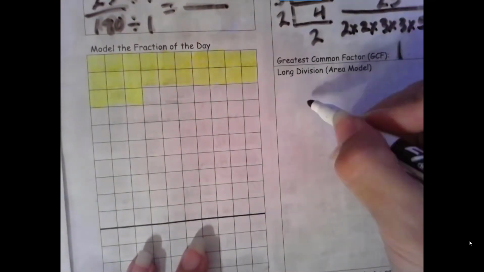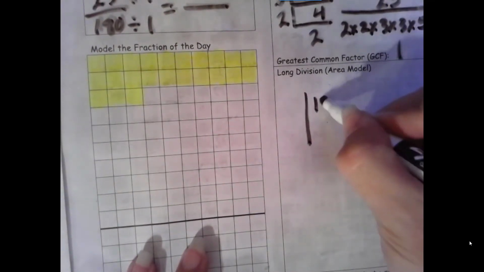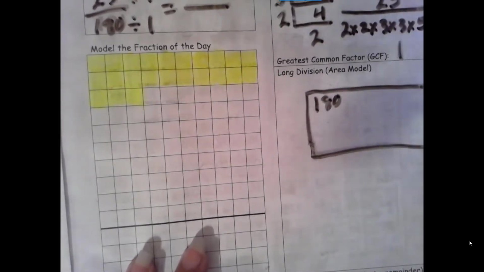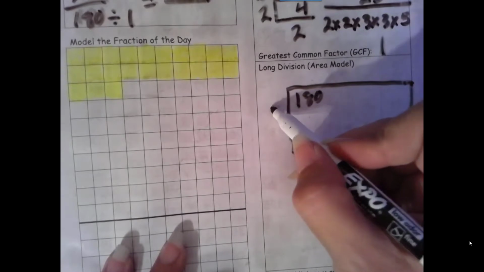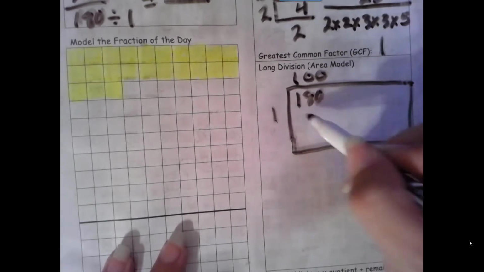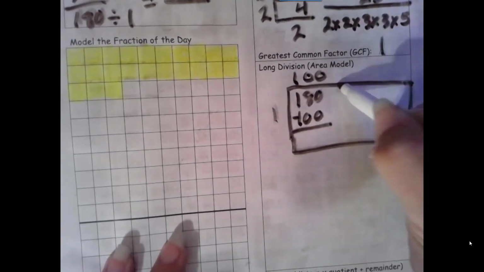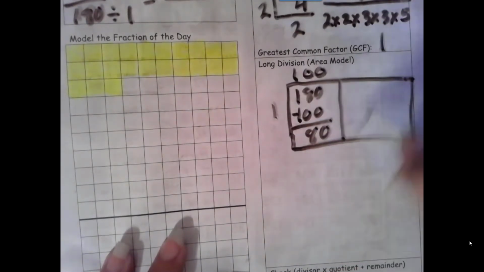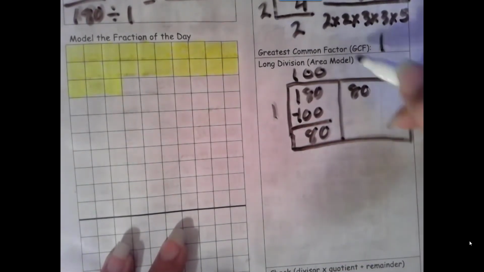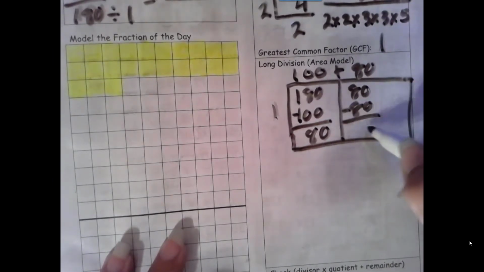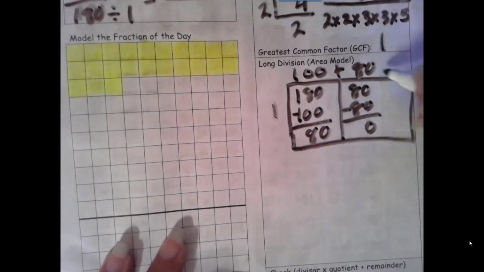We're going to divide by 1. So 1 times 100 is 100. Numbers the same, 0 is the game, more on top, no need to stop. Bring the 80 up here. 80 times 1 is 80. Numbers the same, 0 is the game. Add these together, I get 180.